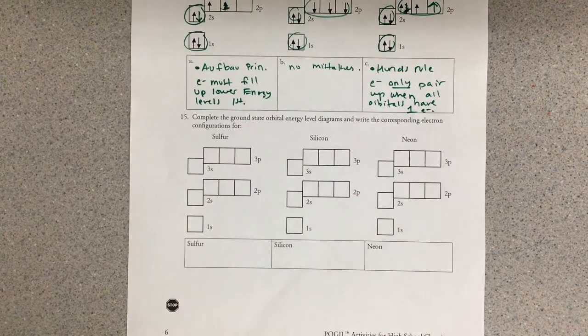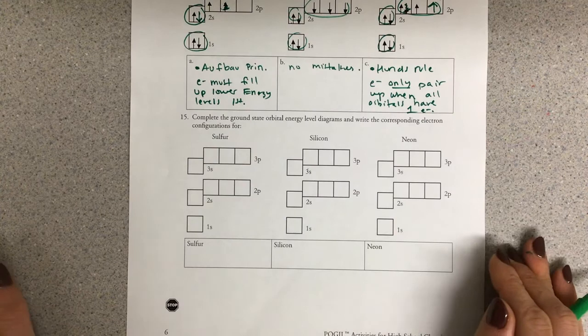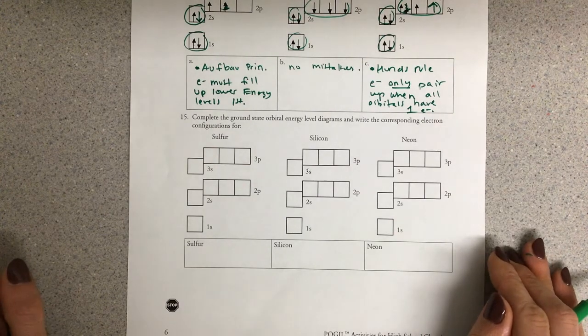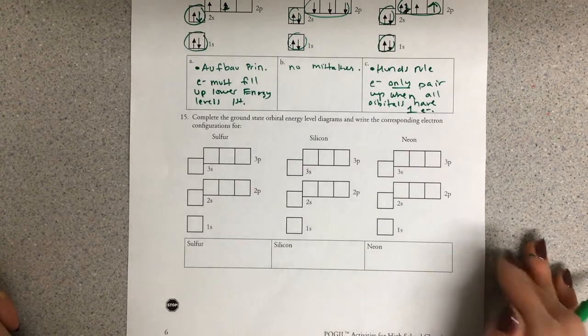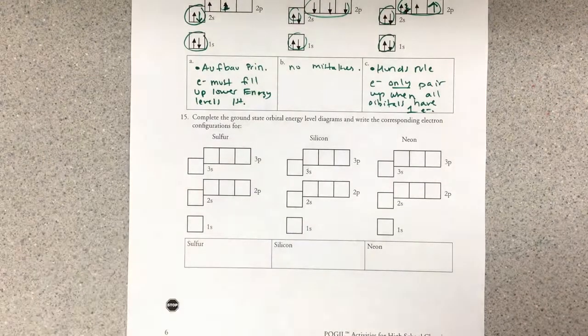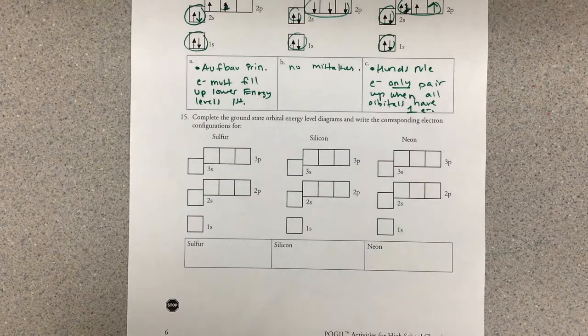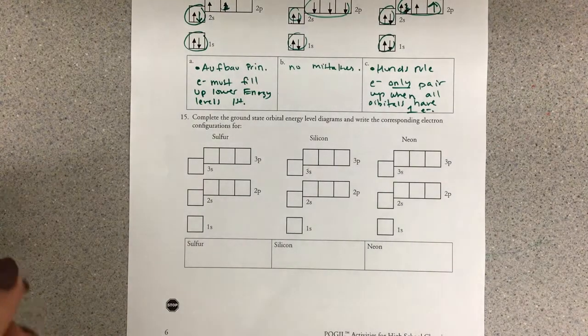Okay, so last one: complete the ground state orbital energy level diagrams and write the corresponding electron configurations for sulfur, silicon, and neon. Before I do anything, I'm going to figure out how many protons sulfur, silicon, and neon have.